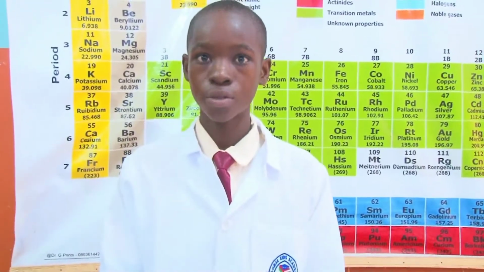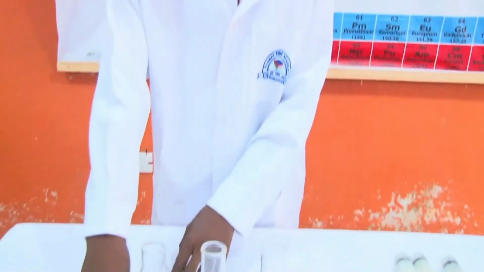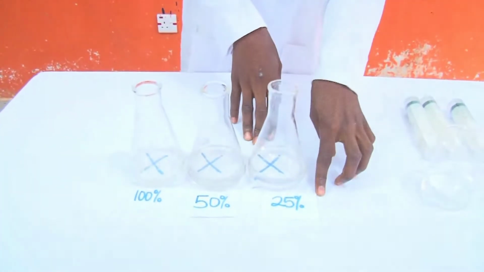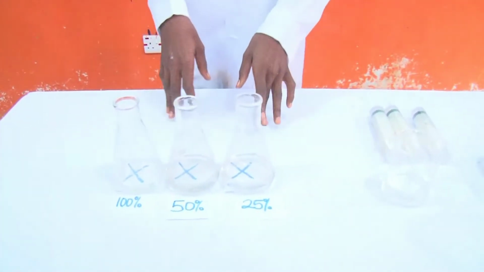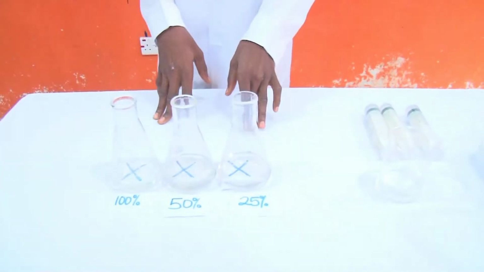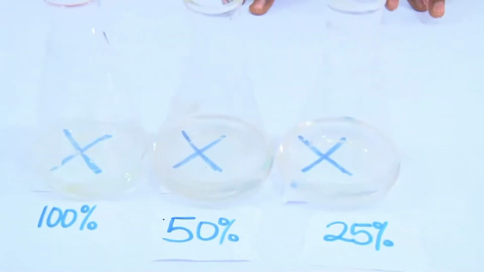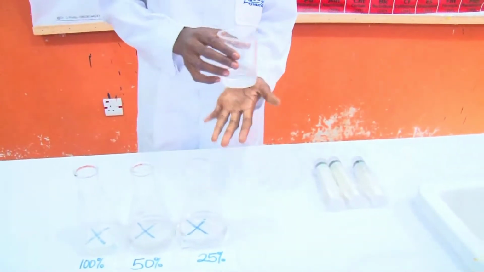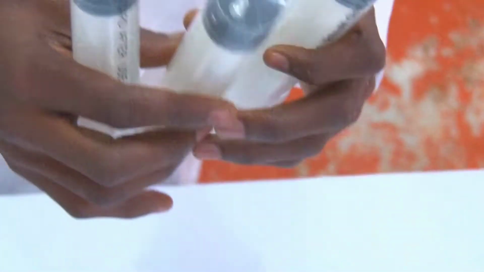You fill your conical flasks with sodium thiosulfate based on percentage. The first 100%, the second 50%, while the third 25%. Secondly, you place 3 plain papers with sign X under each of the conical flasks, which we have here. Now thirdly, you fill your beaker with dilute hydrochloric acid, which we have here. Now fourthly, you fill equal amount of the acid into your 3 syringes. So we have them here, equal amount.